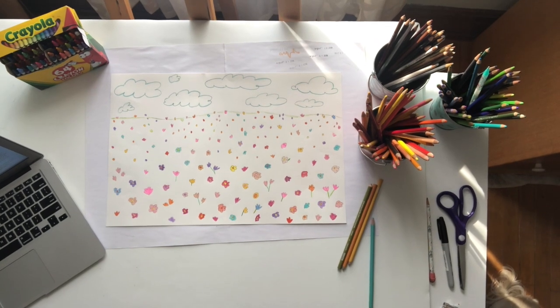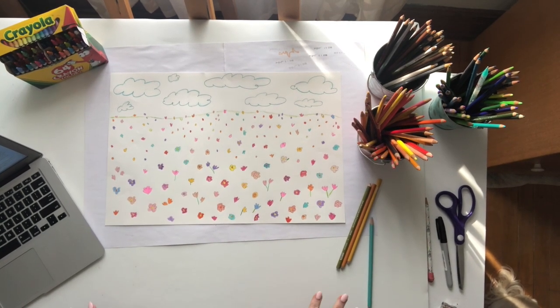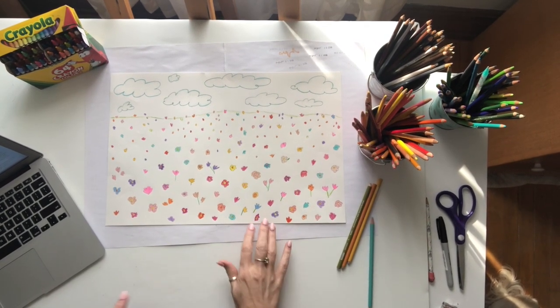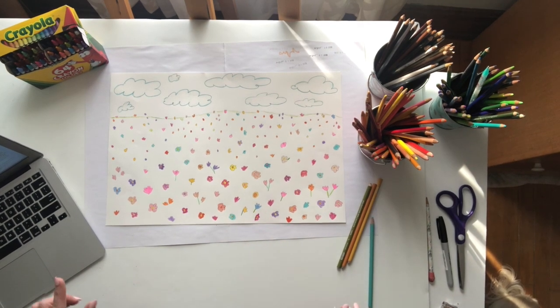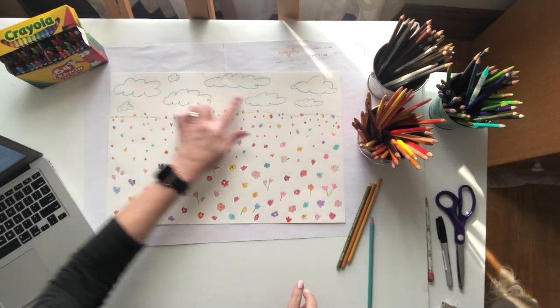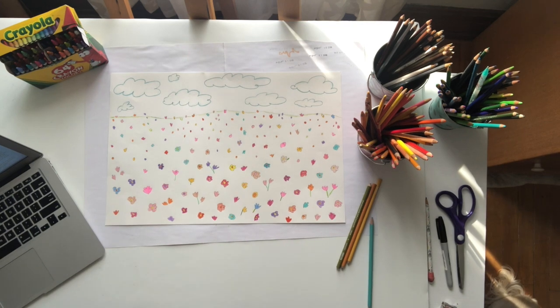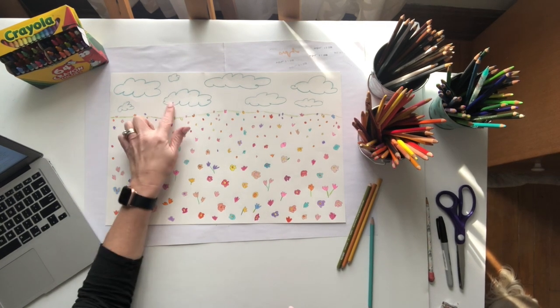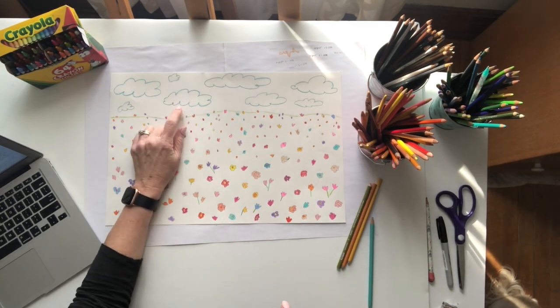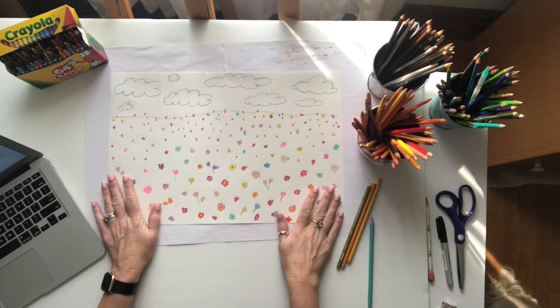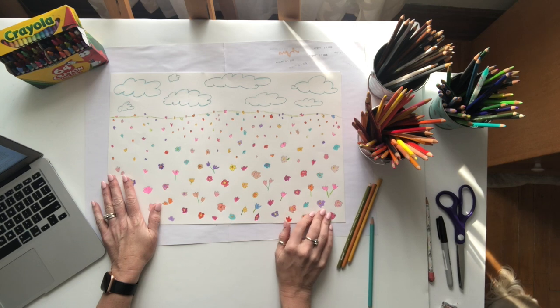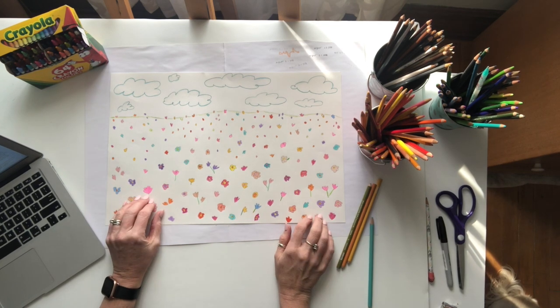All right, so now I have all of the flowers colored in, and I used colored pencil for that. I used crayon to color in the clouds white, and I also traced with a little blue-green colored pencil around the outsides of the clouds. So for texture, that's what we're going to do next. We're going to do some grass in the field and color in the sky.